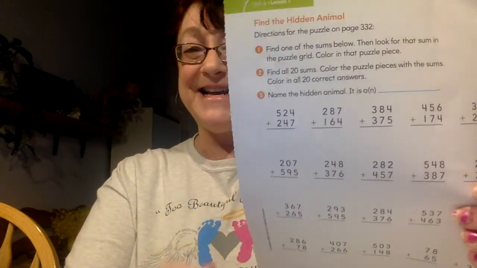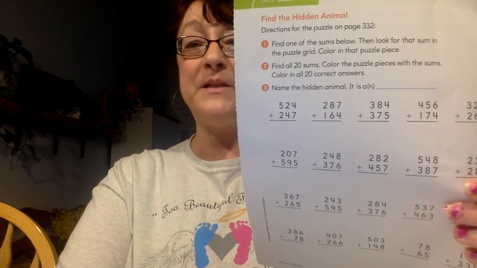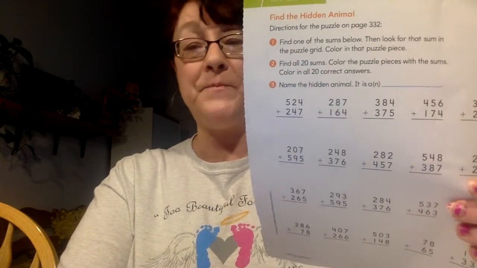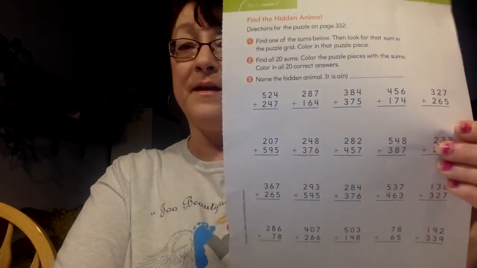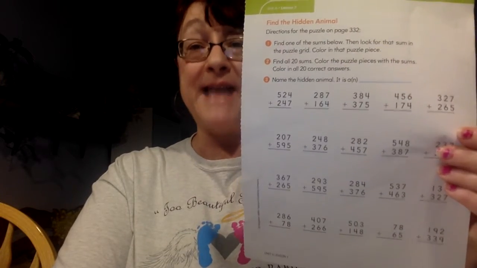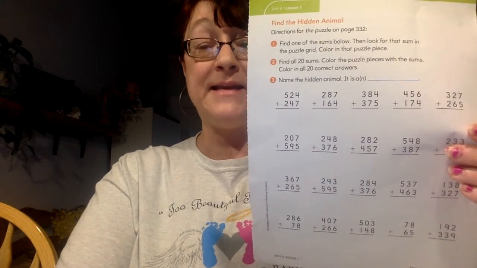So it says, find one of the sums below, which is a total. Then look for that total in the puzzle back here. Then color in that puzzle piece. Find all 20 sums. Color the puzzle pieces with the sums. Color in all 20 correct answers. Then name the hidden animal.